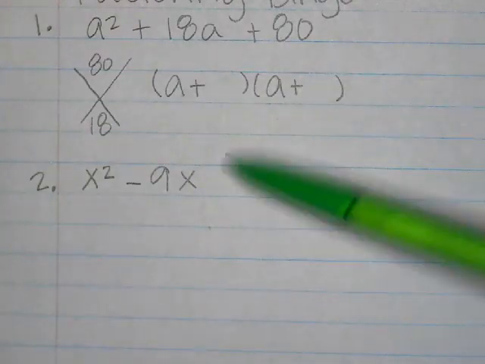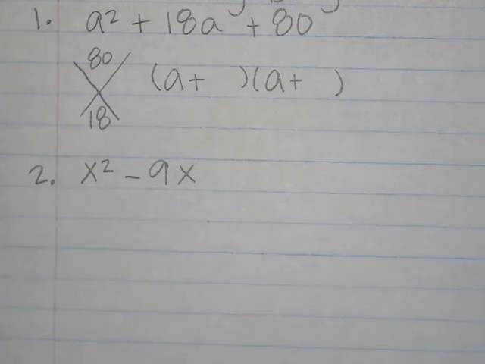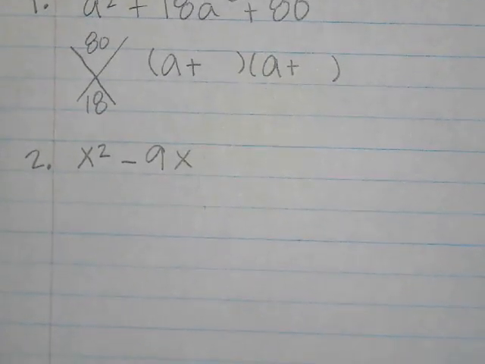So if you look here, GCF or difference of squares. Anyone know which type this is?